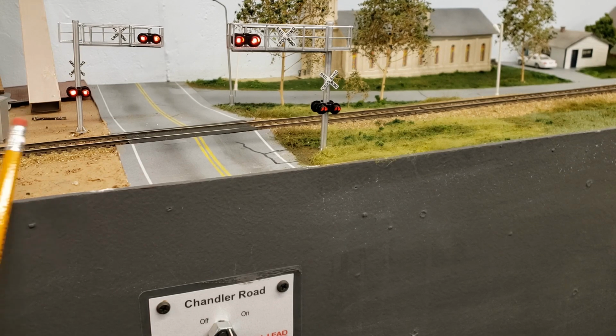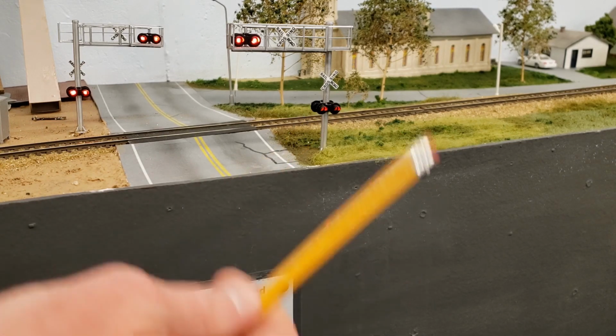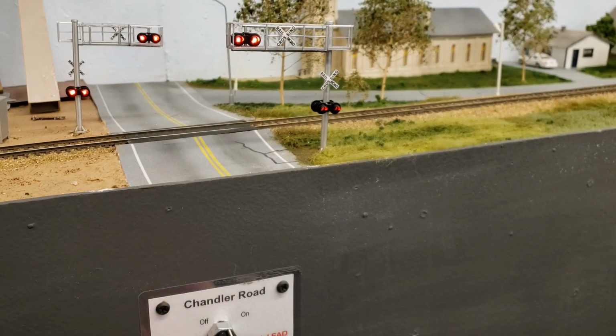So the train is supposed to stop here. The conductor comes out, switches it on, then it moves. Then once the train has passed, they turn it back off. That's how this one works.